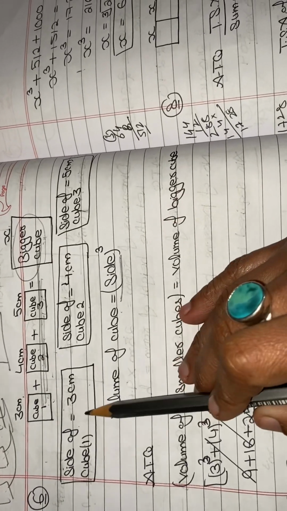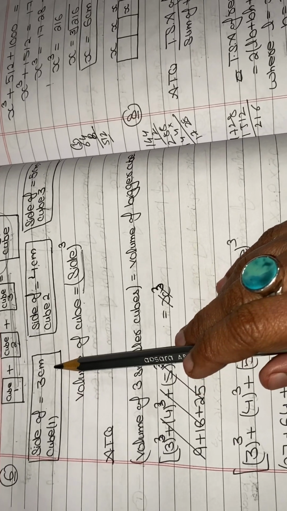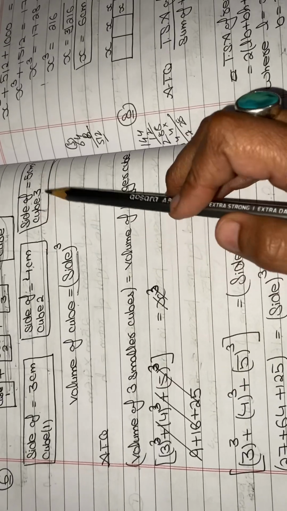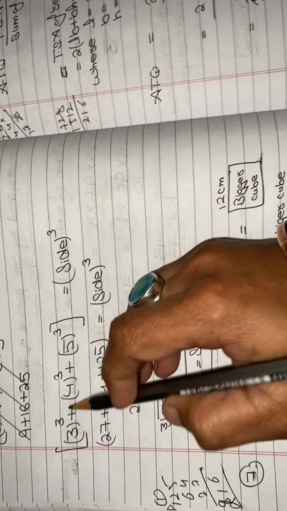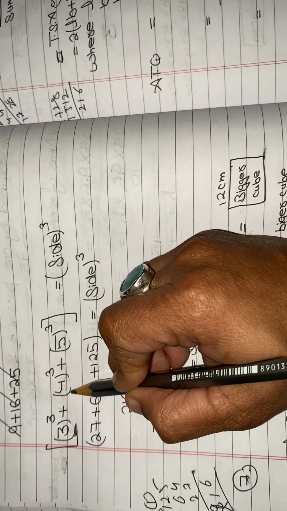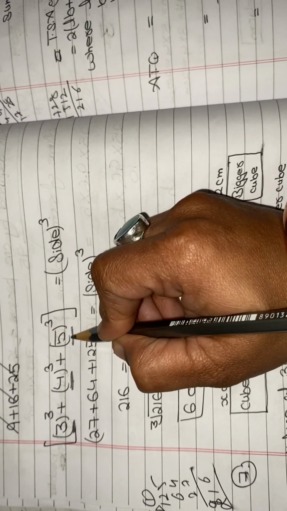Side of cube 1 is 3 centimeter, side of cube 2 is 4 centimeter and side of cube 3 is 5 centimeter. Volume of cube 1 is 3 cube, cube 2 is 4 cube and cube 3 is 5 cube.